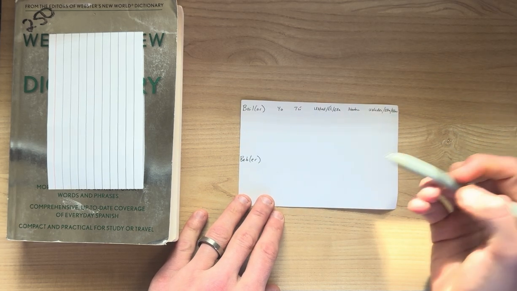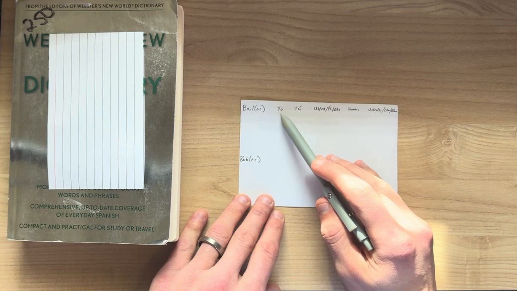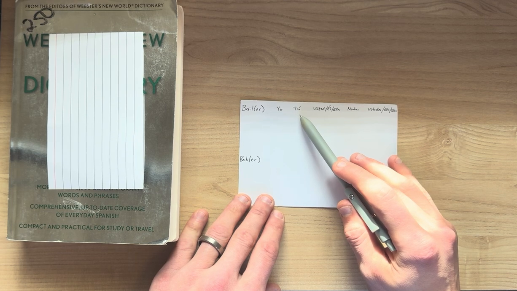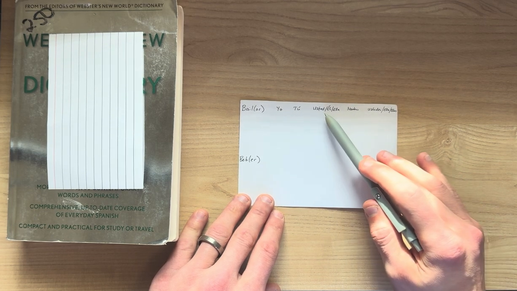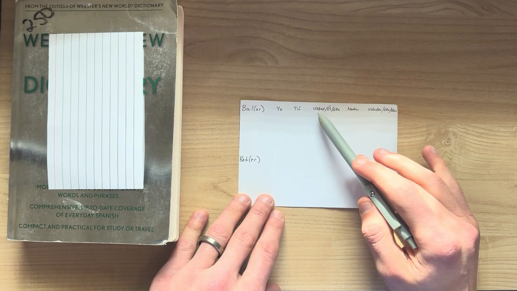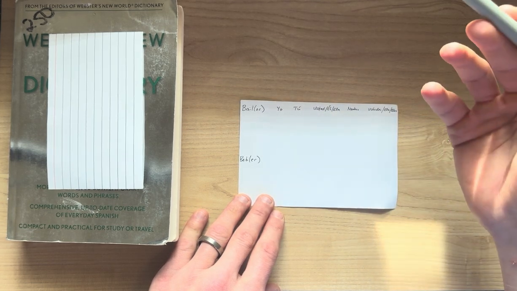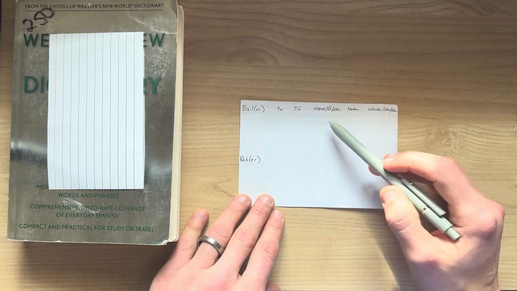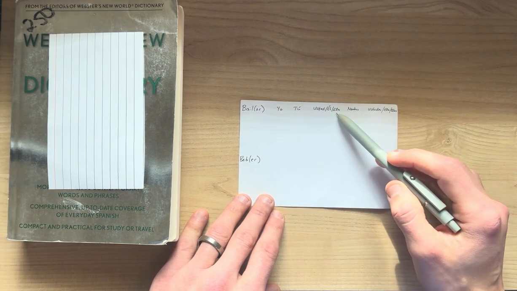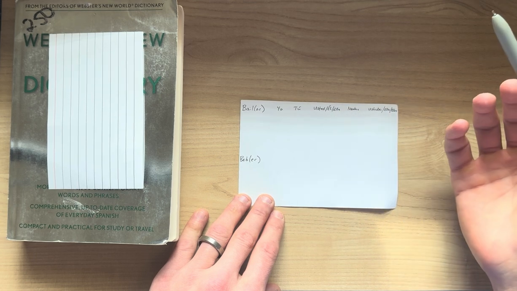conjugations themselves. So there's yo, which means I, tú, which means you, and then I've classified them together because their conjugations are the same. Usted is like a very formal you, but then there's also él, which refers to he, and ella, which refers to she.